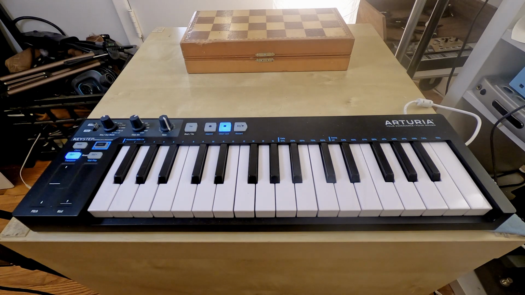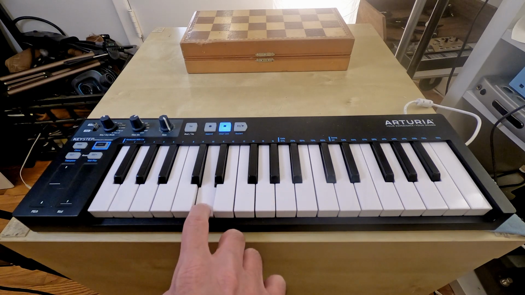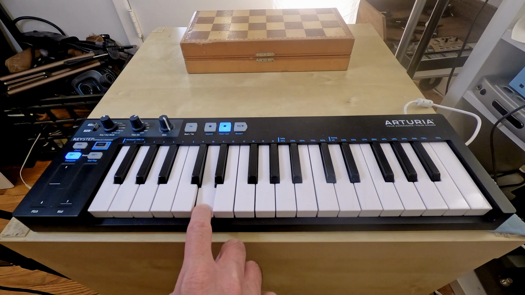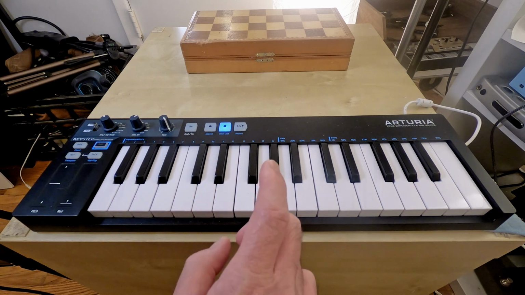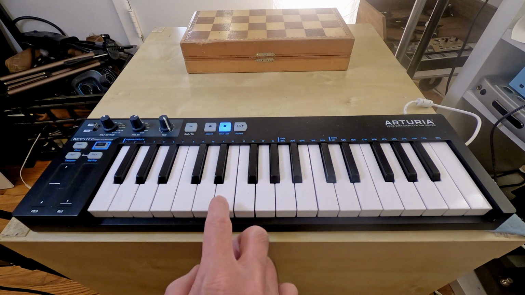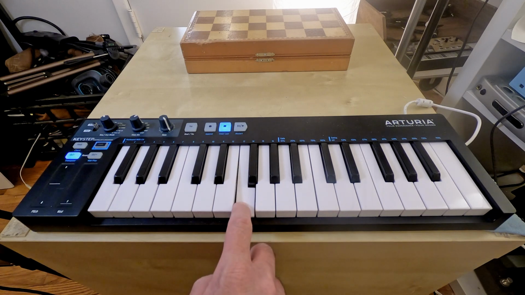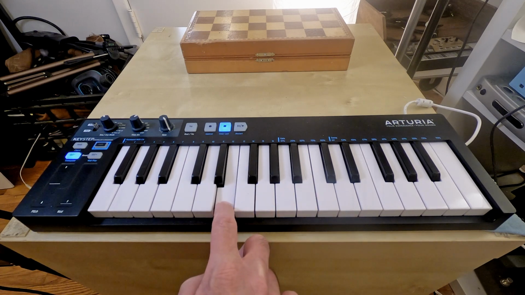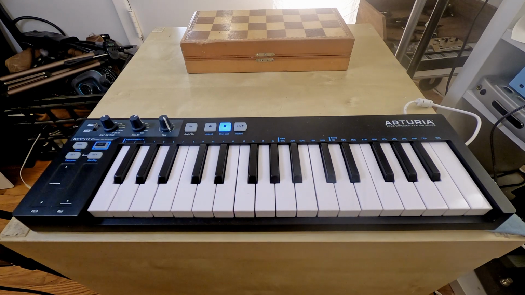Now let's look at what's happening here as far as the MIDI commands that are going on, because there are two types of commands happening right now. There are note commands and there are continuous controller commands. So when you press a key, that sends a note on command, and that keeps being sent until you release the key. As soon as you release the key, that sends a note off command. So note on, note off, note on, note off, etc.